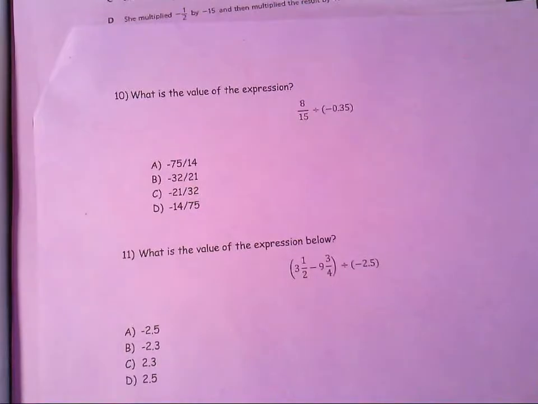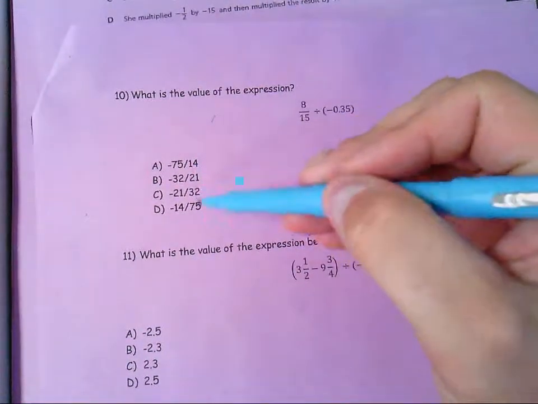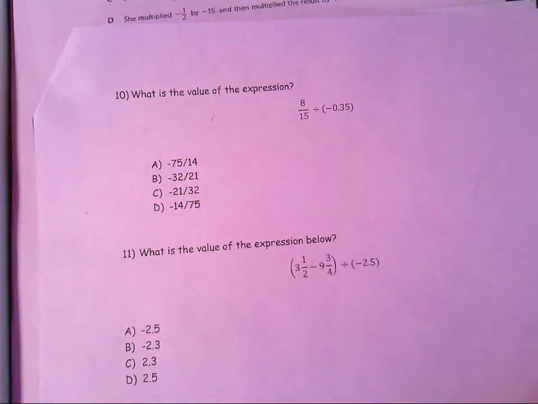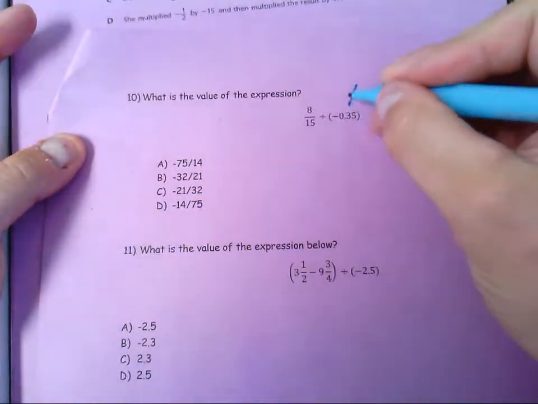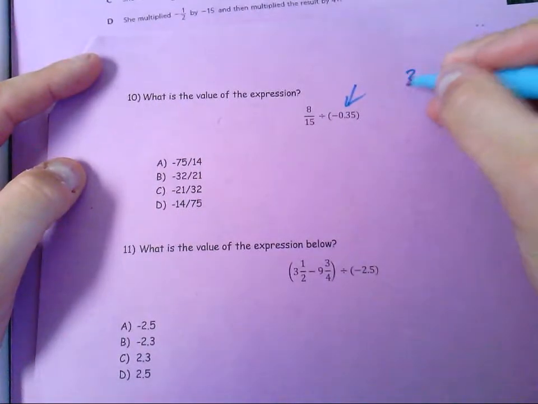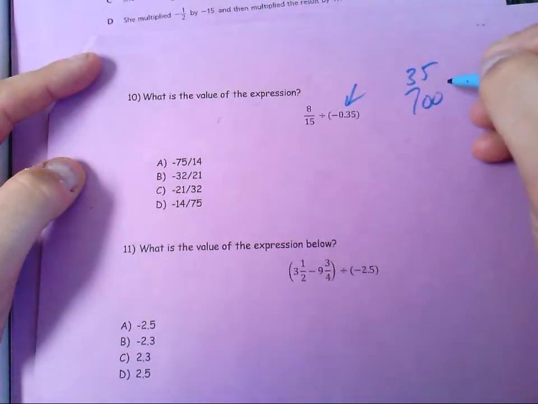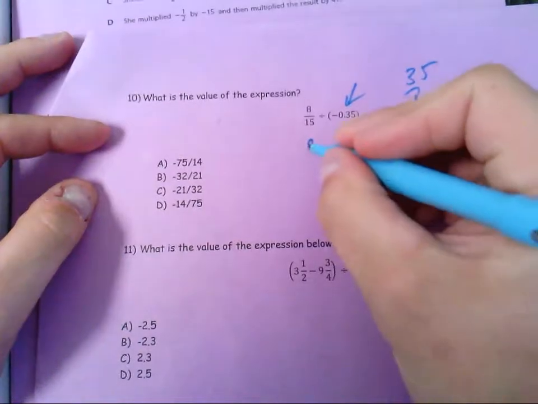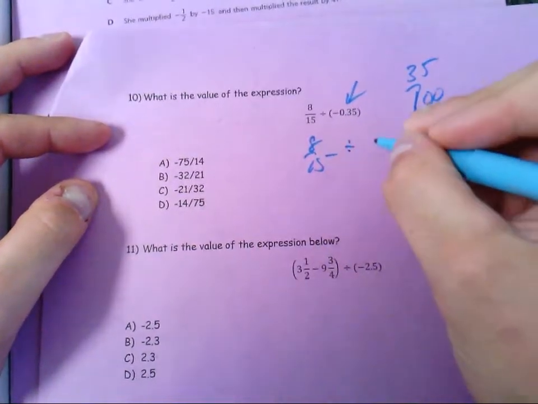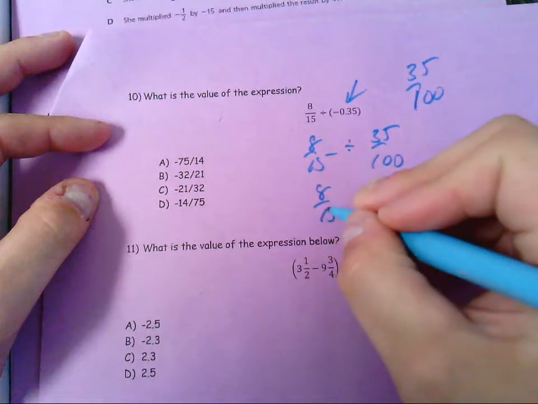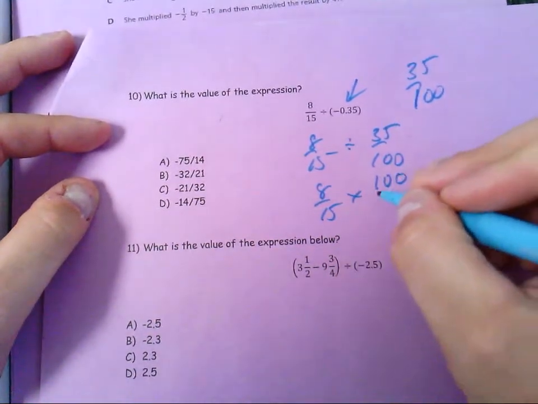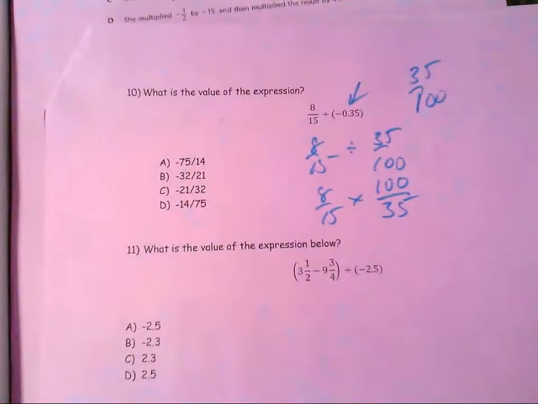Value of the expression. Well, here's this one. They're all negative, so there's really nothing we can do as far as getting rid of choices. But what we do have to do is, because these are all in fraction form, make this a fraction, so 35 over 100. So really this is 8/15 divided by 35 over 100. Keep, change, flip. We get 8 over 15 times 100 over 35.